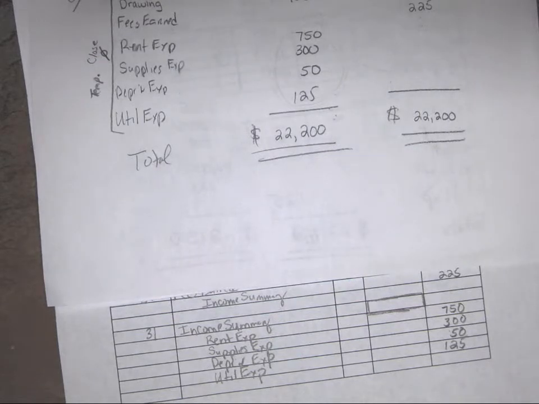And when I add these amounts, I take the 750 plus the 300 plus the 50 plus the 125. And what that gives me is 1225.